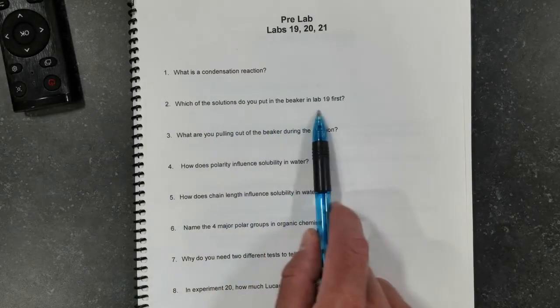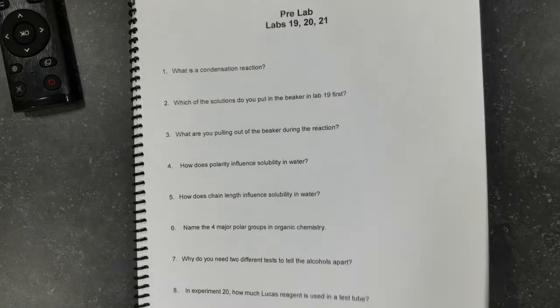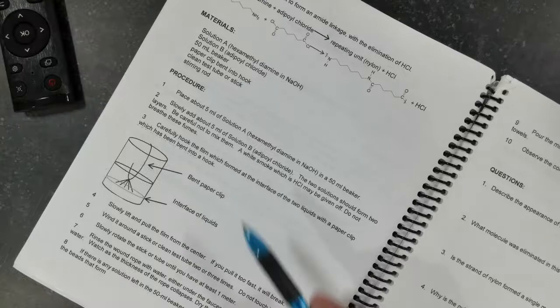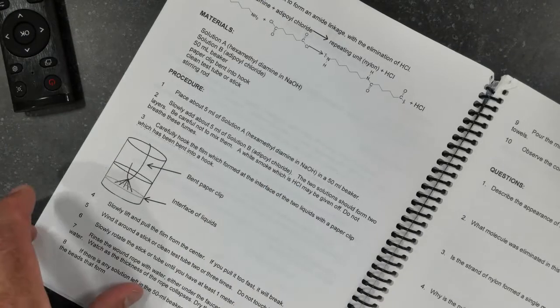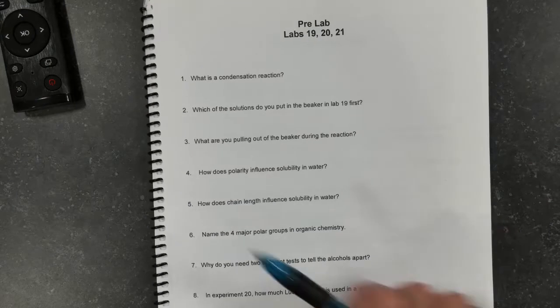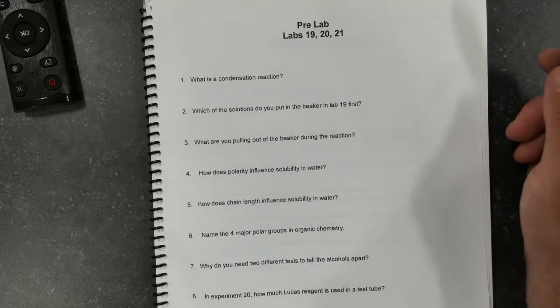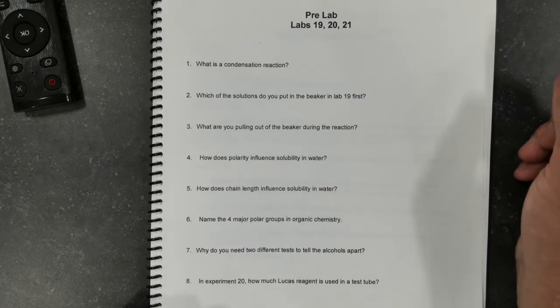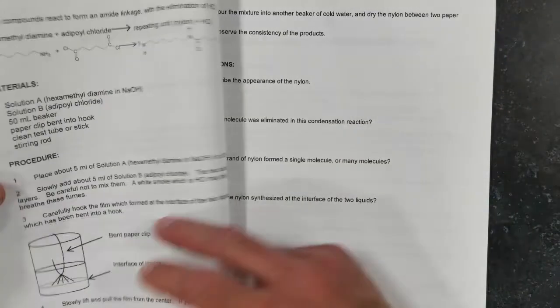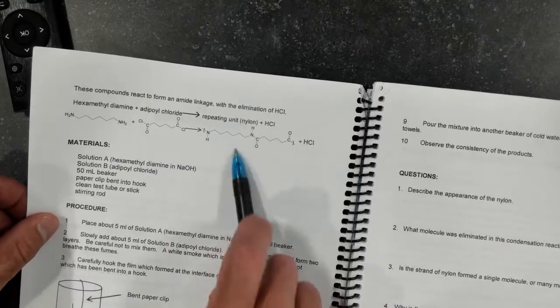Which of the solutions do you put in the beaker in lab 19 first? That's a great question, and this will be solution A, hexamethylenediamine. What are we pulling out of the beaker during the reaction? We're pulling out the threads of nylon right here.